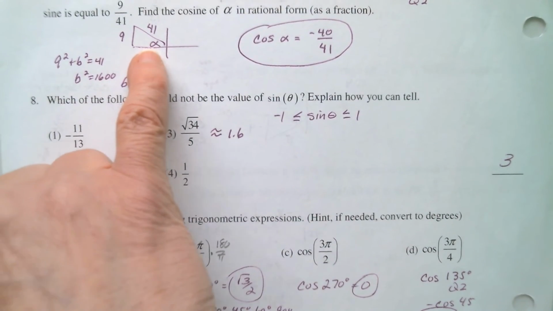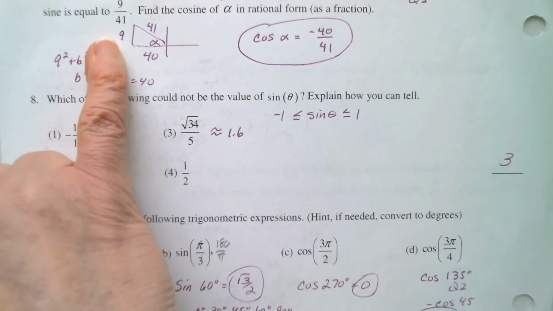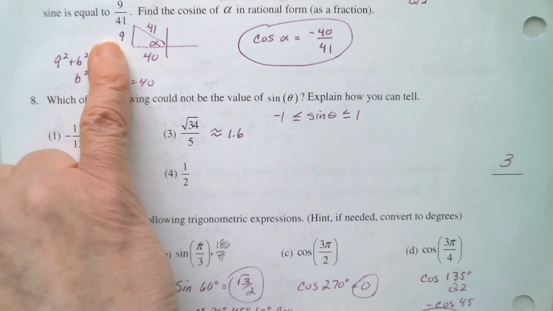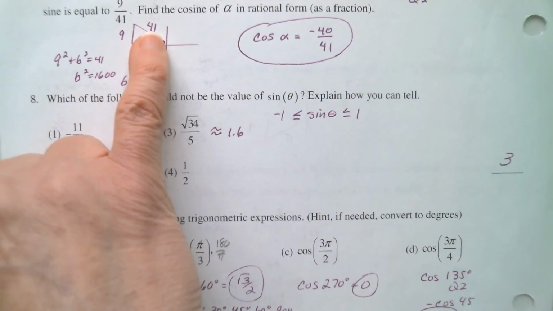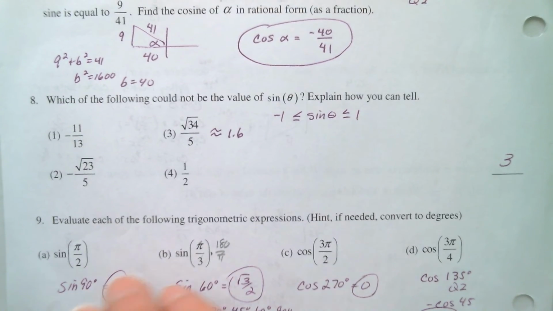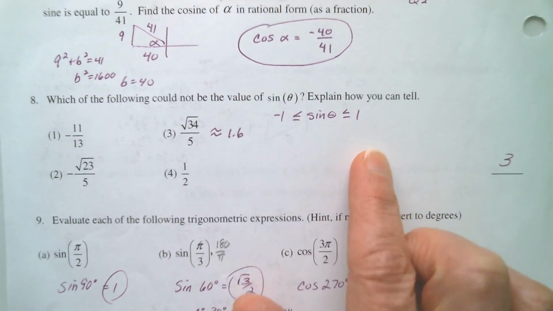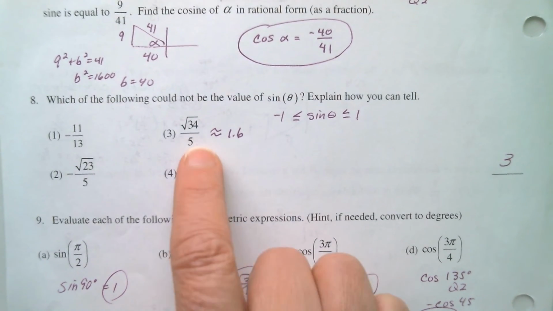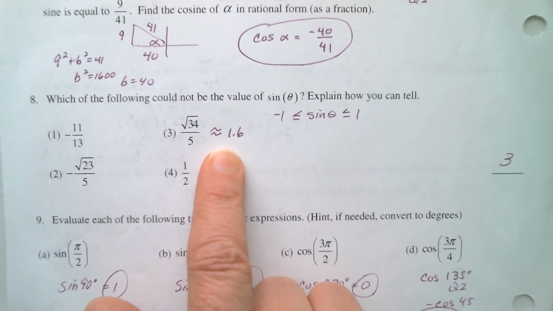If this was a 49, which it can't be, because opposite over hypotenuse, the hypotenuse is always the longest side of your right triangle. So the sine and cosine of any angle will always have to be between the values of negative 1 and positive 1 inclusive. So that was choice 3 here. This was equivalent to approximately 1.6, which is greater than 1.